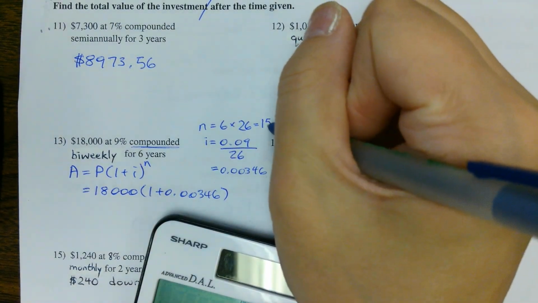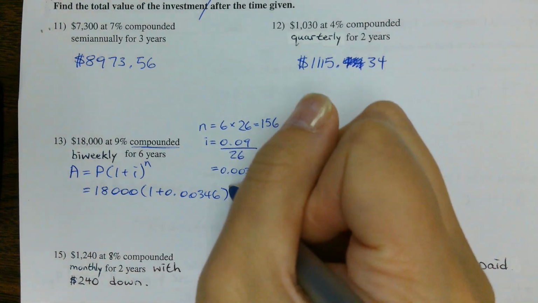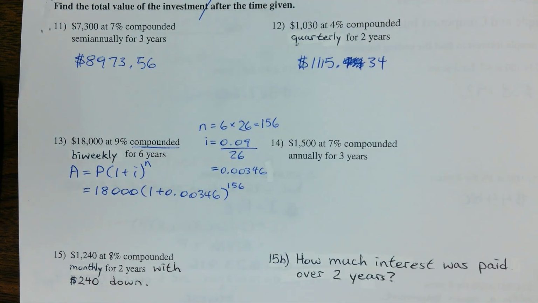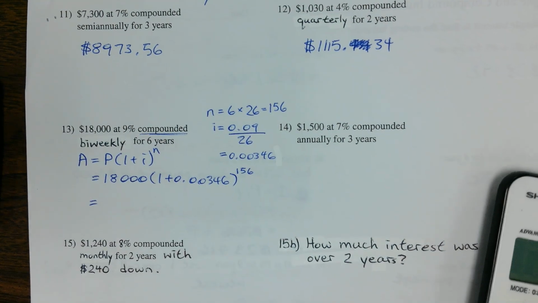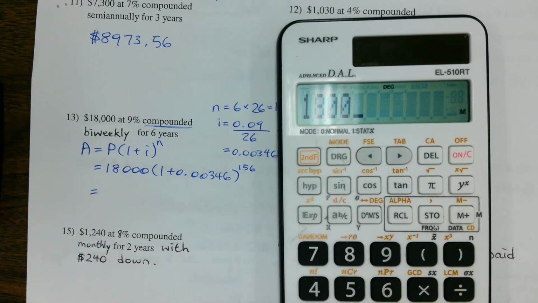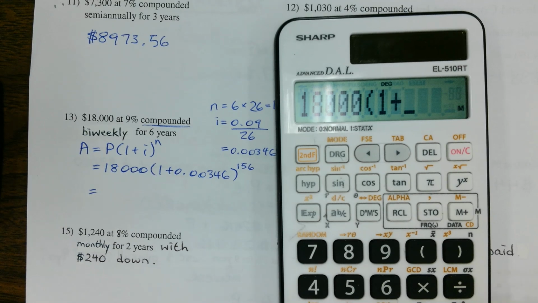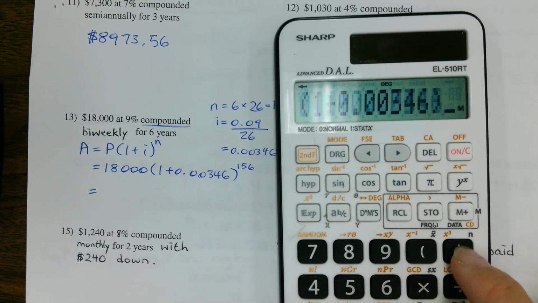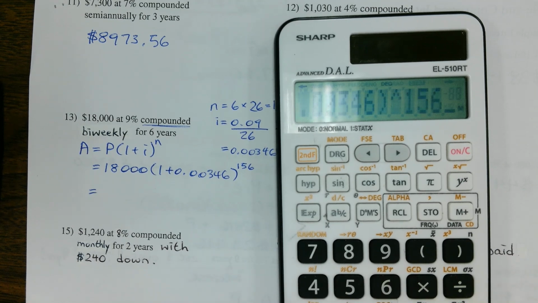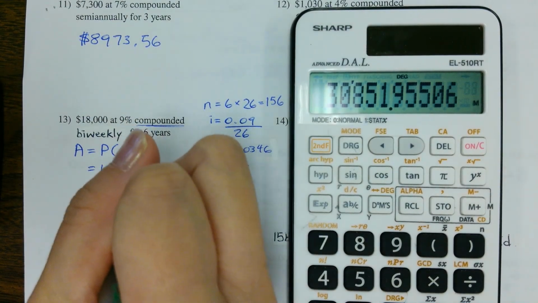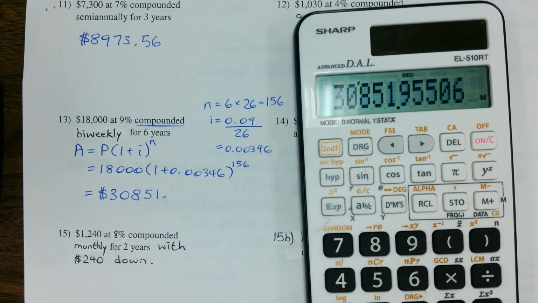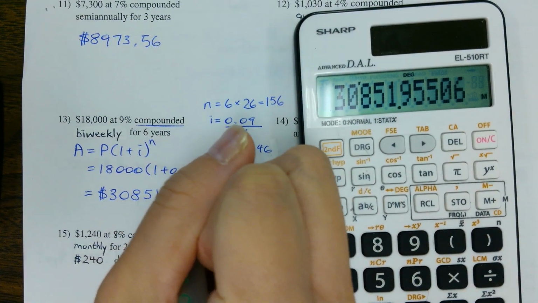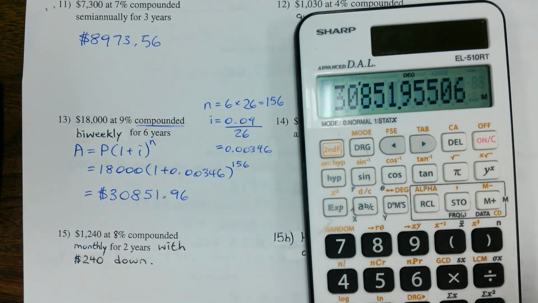Times 26. Remember, if you're dividing by 26, you're timesing by 26. So 156 paychecks. Okay, do this all in the calculator. You can just type it in if you want. 18,000 bracket 1 plus 0.00346, close the bracket, to the exponent 156. You get 30,851 point... Round this. What should I round this to? 96, because it's money. Money is always 2 decimal places.